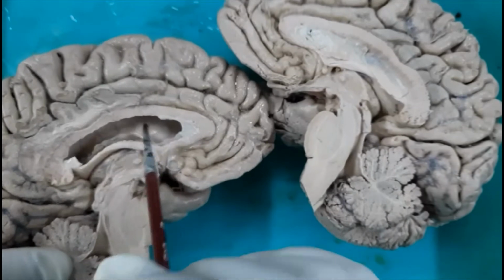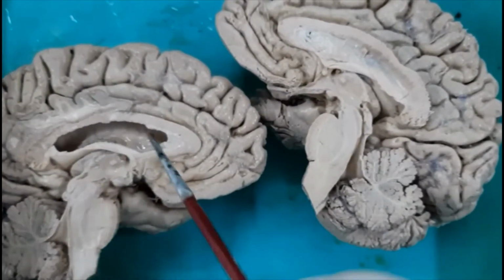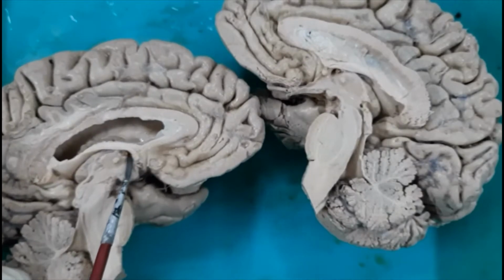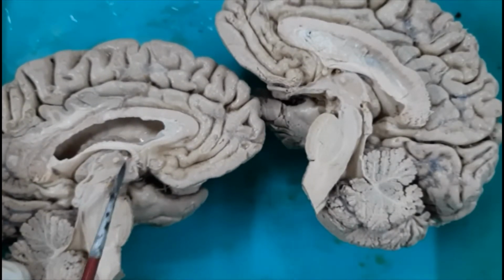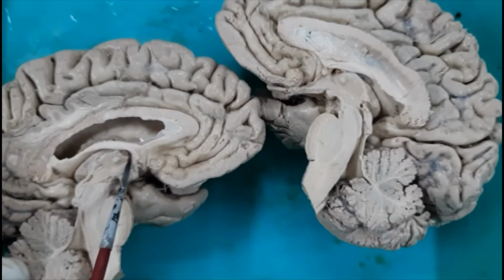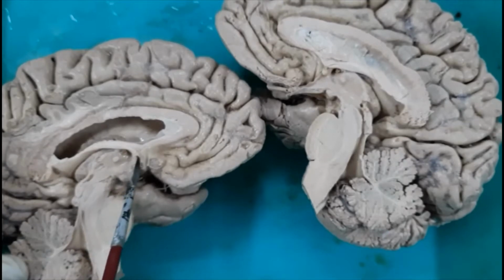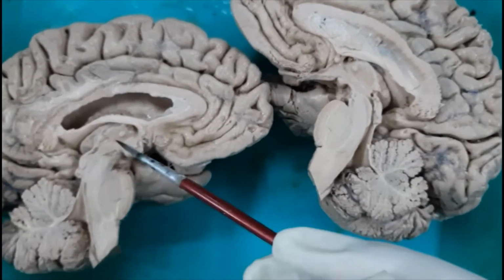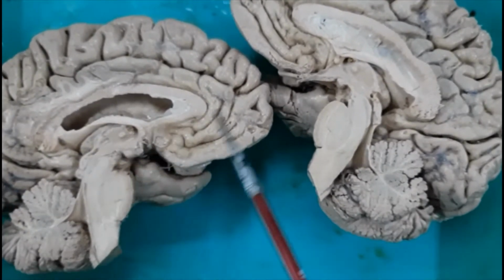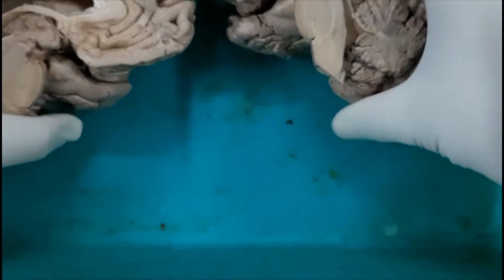So this is the lateral ventricle, and this is the interventricular foramen through which the brush is going, just deep to the anterior limb of the fornix, just behind the anterior commissure. It is a wide gap, the interventricular foramen, which opens below. So it communicates above with the lateral ventricle and the third ventricle.